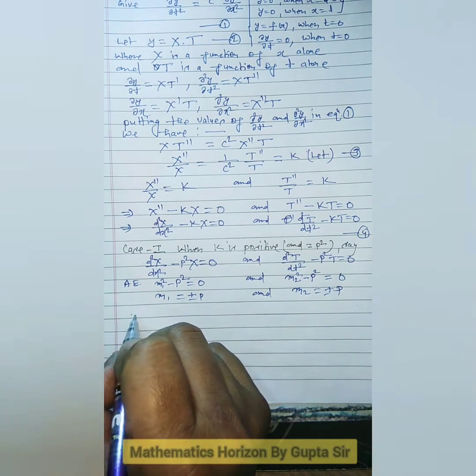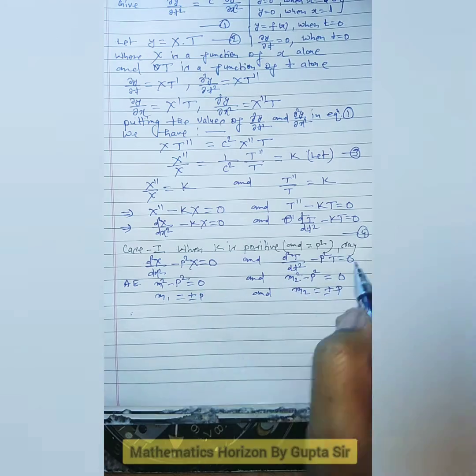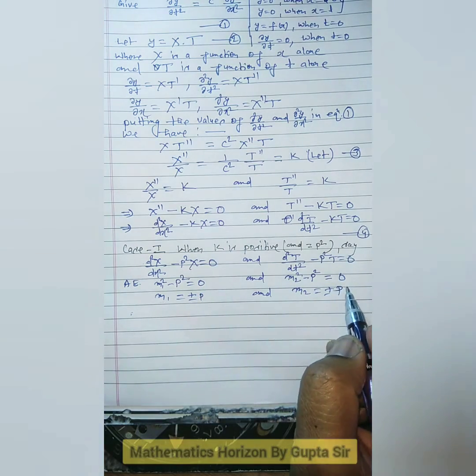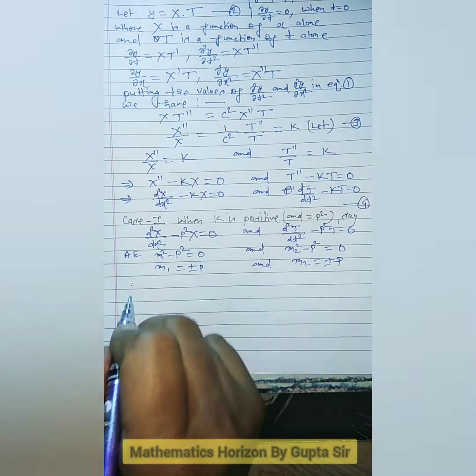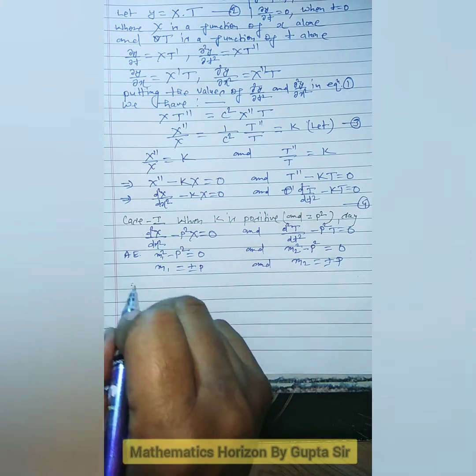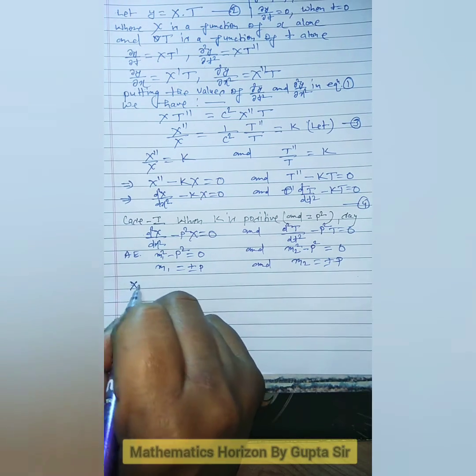What is the solution here? Here particular integral will be 0 in both the cases, because right hand side is 0, and here complementary function will be the complete integral, means solution of this.